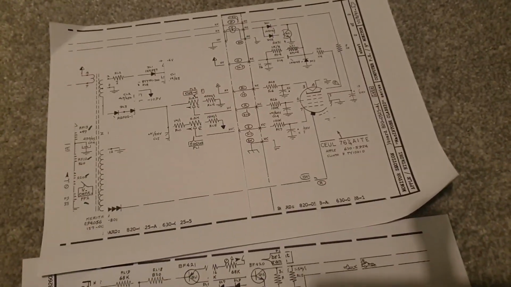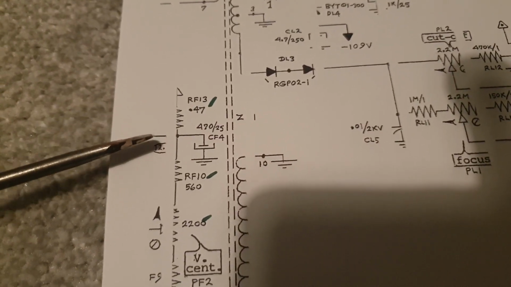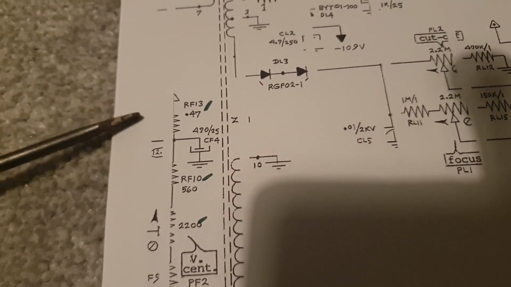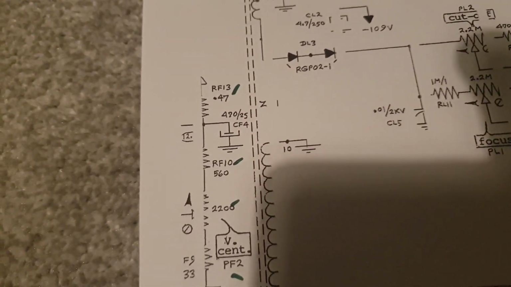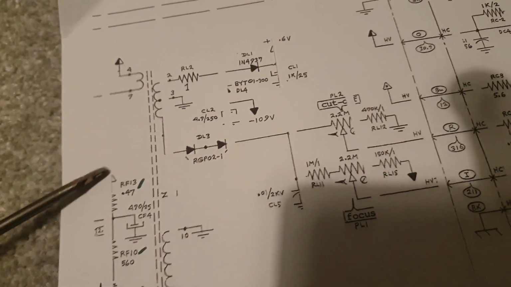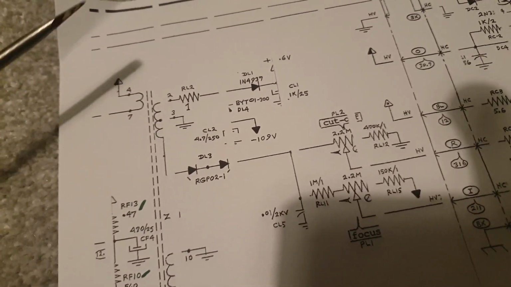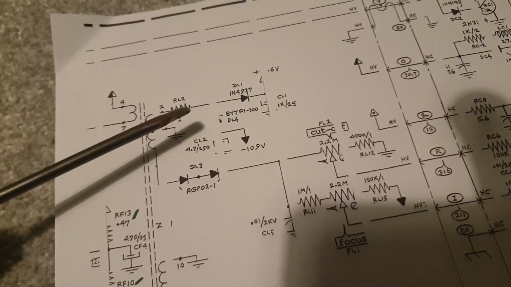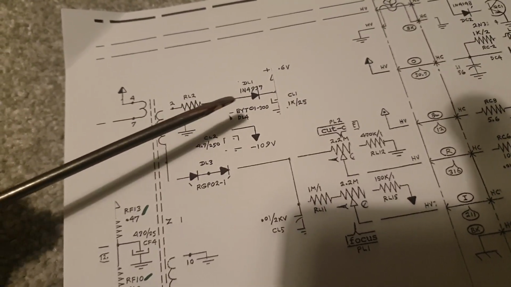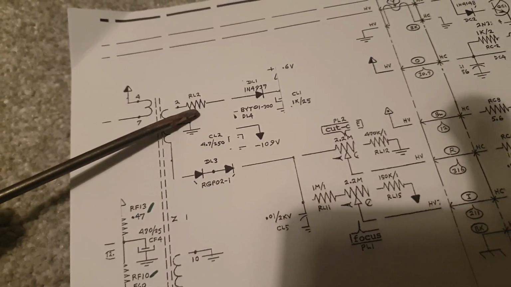Okay, so the situation that we have here is that down here by RF13 we're supposed to be getting 12.6-ish volts, but I'm not getting that, I'm getting like 300 millivolts. I'm looking over here as well, and although the printer hasn't done a good job, these two points are actually connected. This doesn't have voltage either. The only thing I can see that is not working in any of this is RL2, which is a 1 ohm resistor.